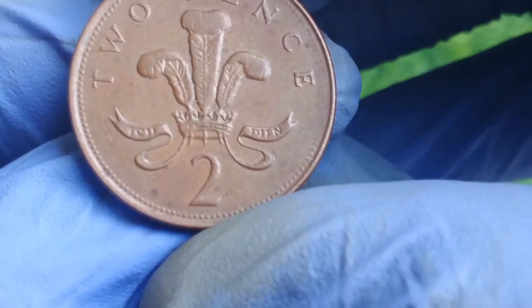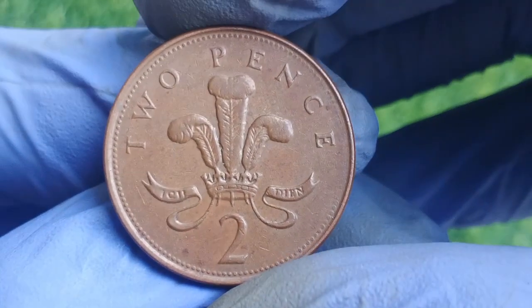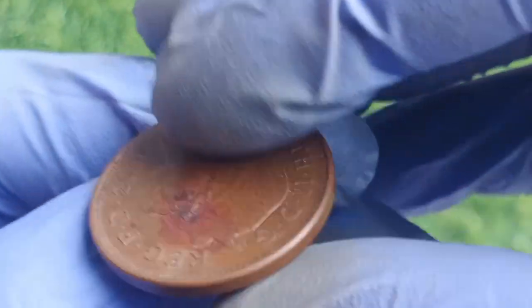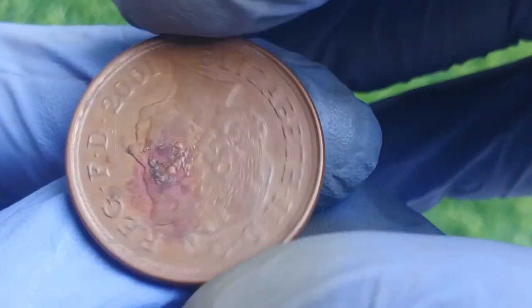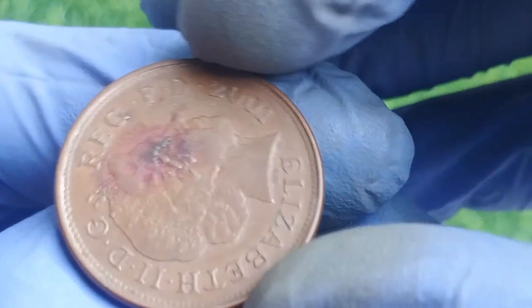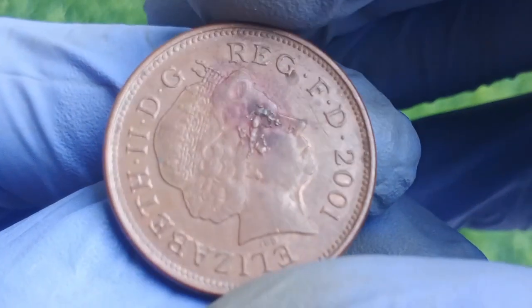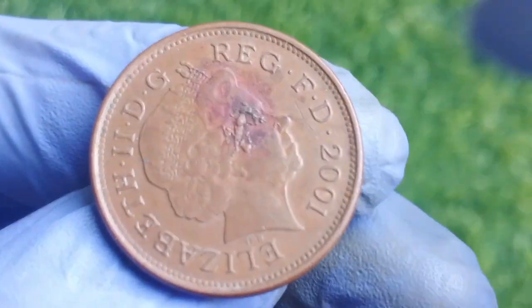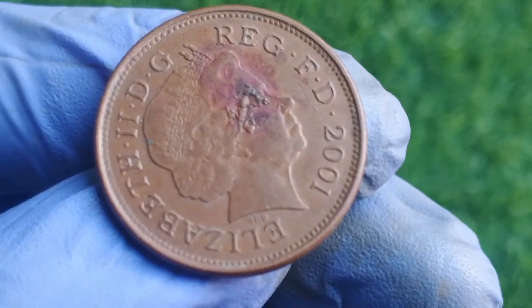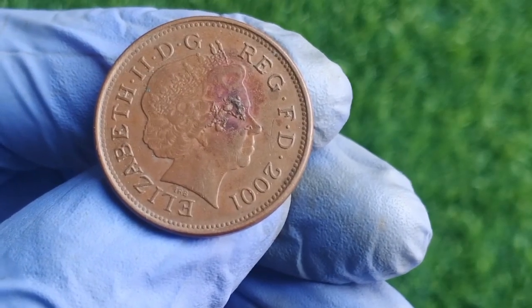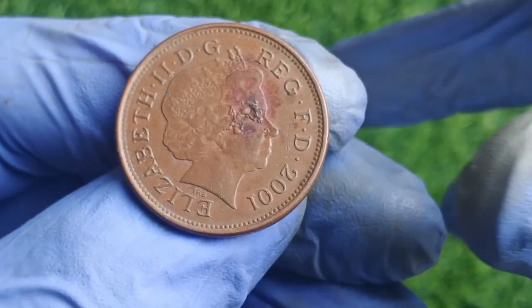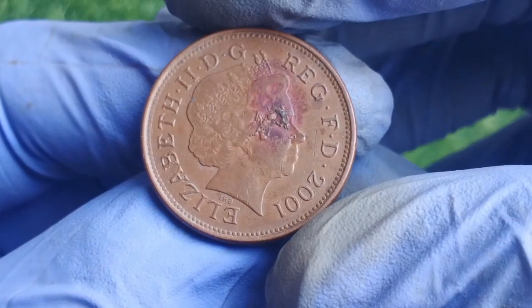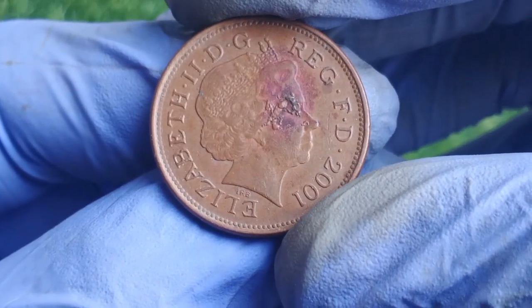Rank-Broadley's initials, IRB, are located just beneath the neck truncation of the Queen's bust, serving as a signature of the artist. The legend around the obverse reads, "Elizabeth II DG Reg FD 2001," which translates from Latin as Elizabeth II, by the grace of God, Queen, Defender of the Faith, marking the coin's monarch and religious role of the crown.